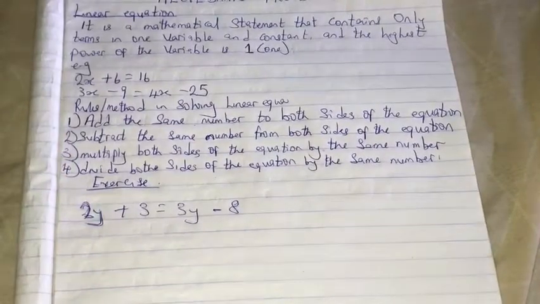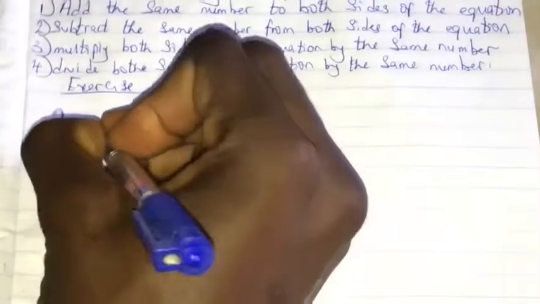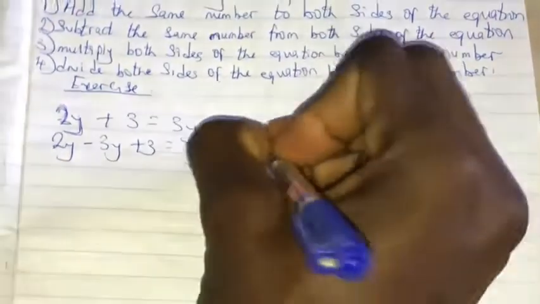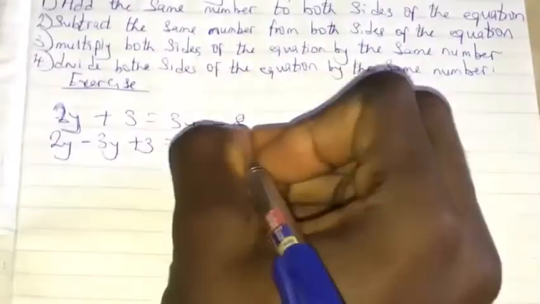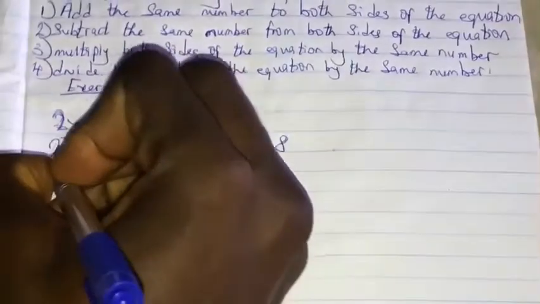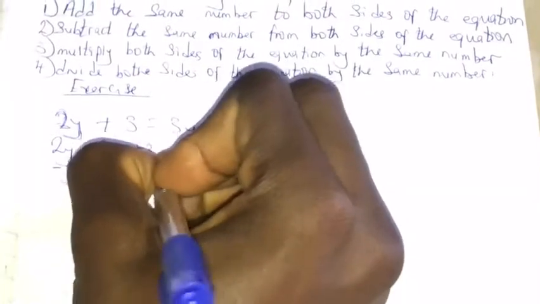Therefore, you subtract 3y from both sides: 2y minus 3y plus 3 is equal to 3y minus 3y minus 8. So this will cancel out and you'll be left with minus y plus 3 is equal to minus 8.